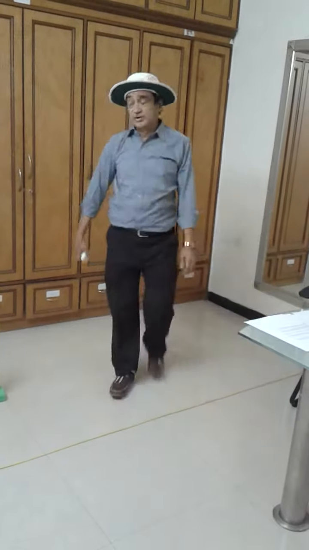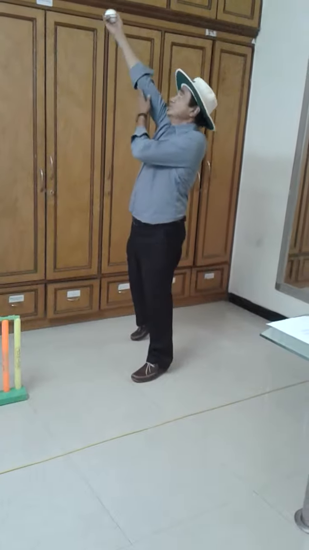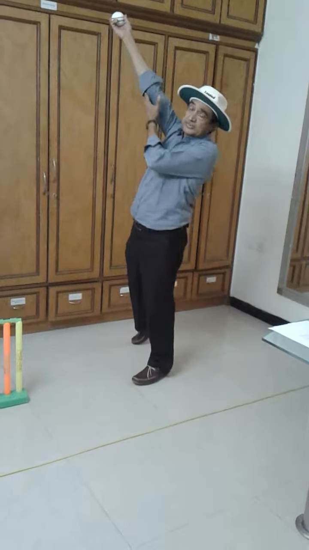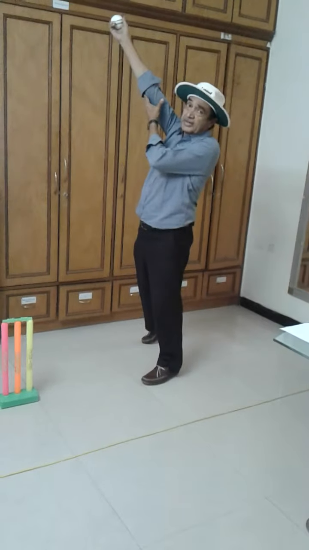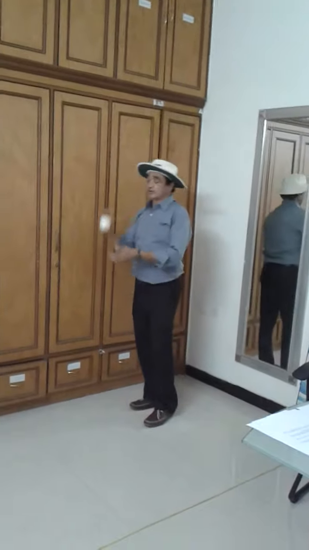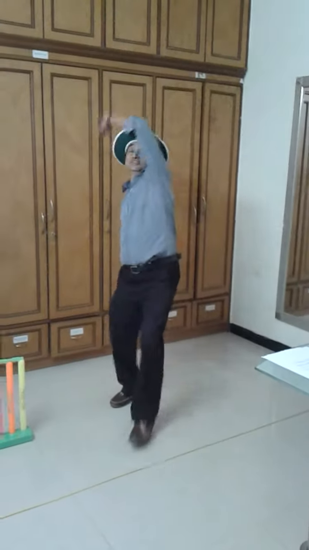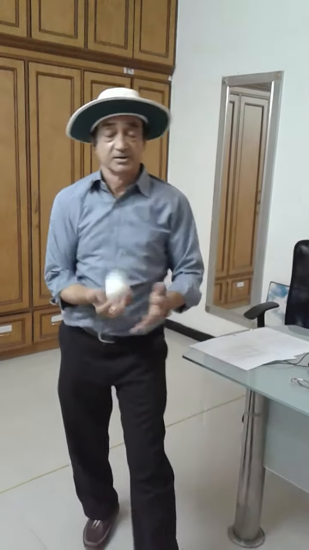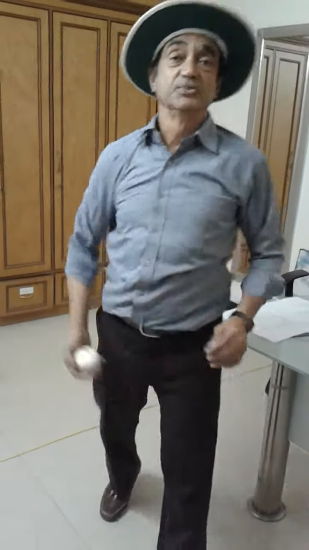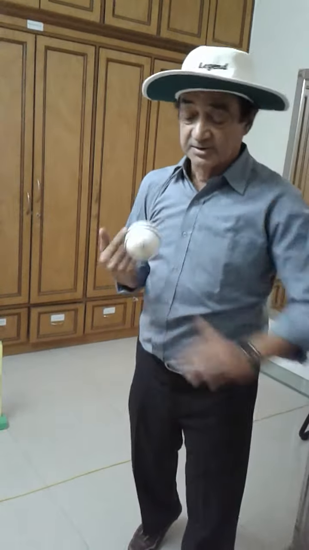At the time of releasing the ball, your arm should not be bent anywhere. That means the elbow should not be bent at the time of delivery. Let me see, I'll tell you the wrong one. The wrong one is like this, imparting a spin like this, spin rotation like this towards the batsman, and it causes an off break, reverse rotation.